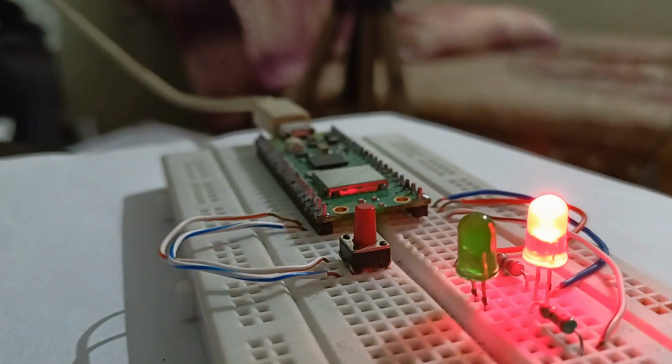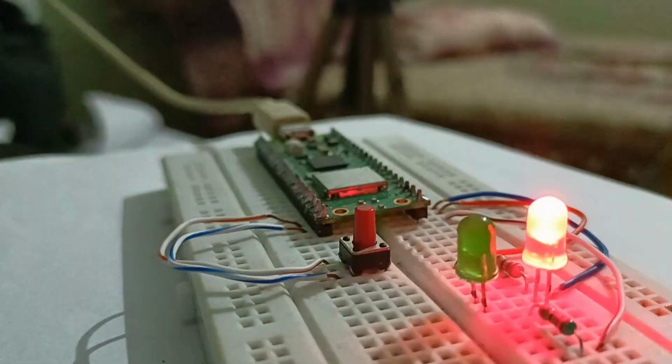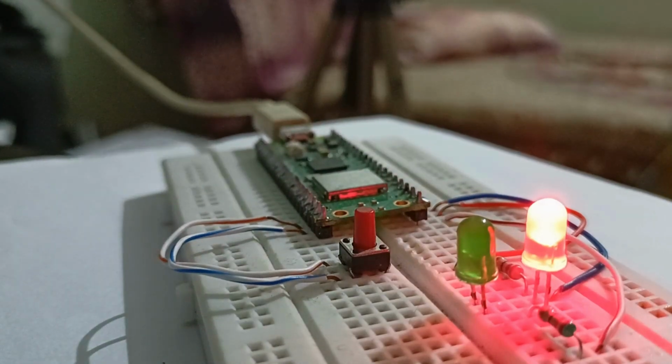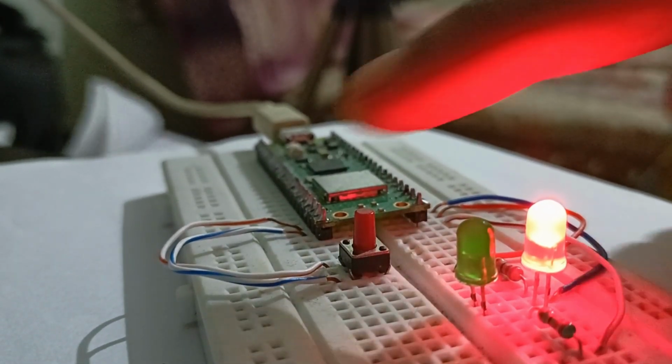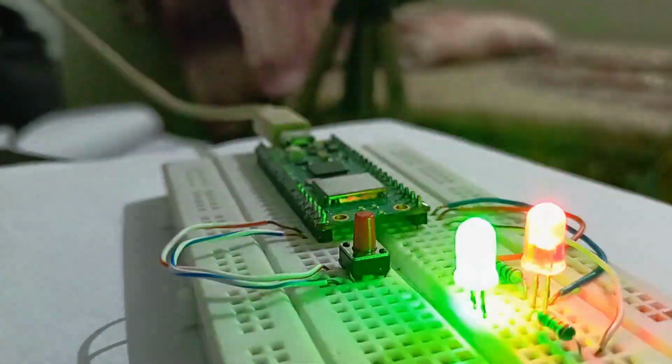And that's it. You've built a simple heads or tails game using the Raspberry Pi Pico. This project is a fun way to get familiar with randomization, GPIO pins, and MicroPython.